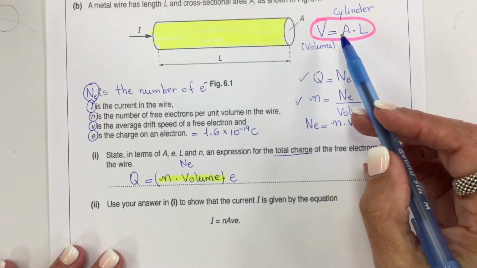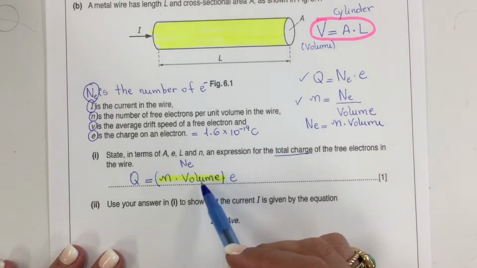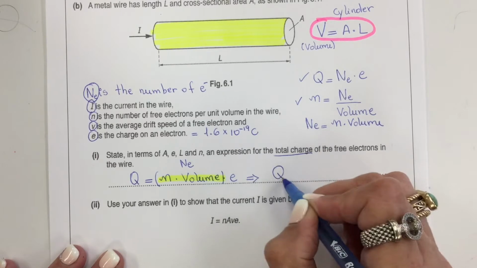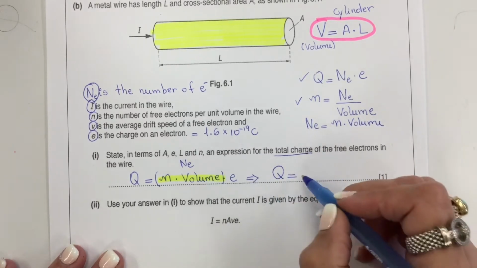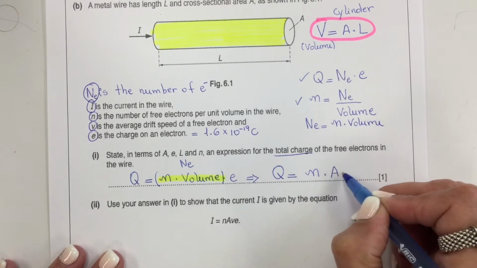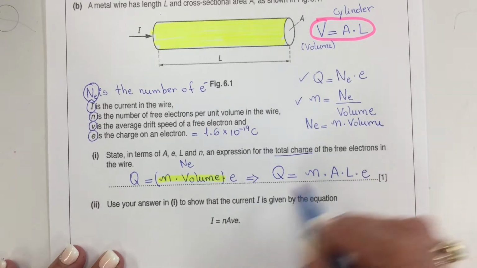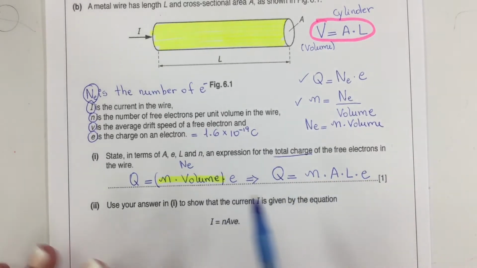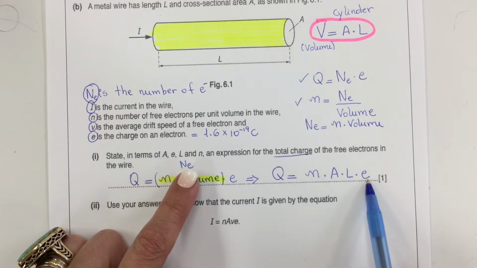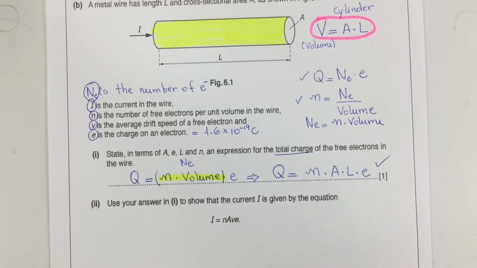Now I'm going to substitute the equation for volume right here. So Q, the total charge, is N times the volume, which is area times length, times E. Now I have the expression in terms of A, E, L, and N. So I complete this question.